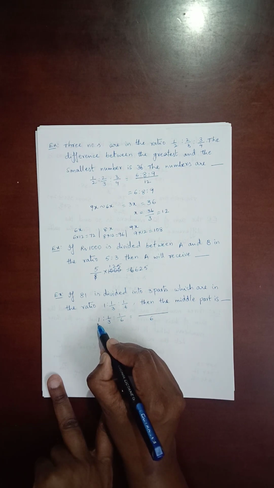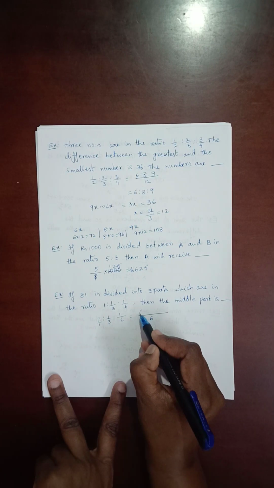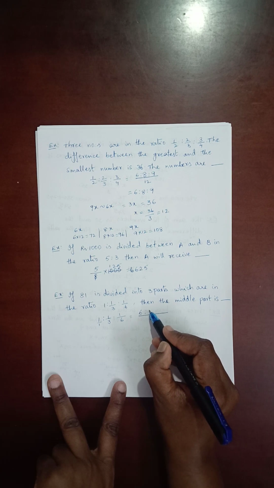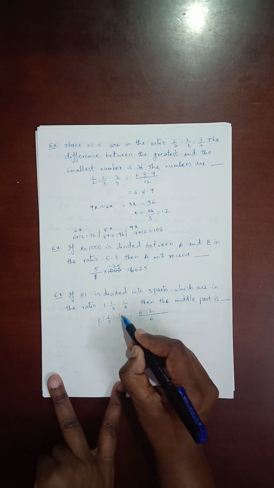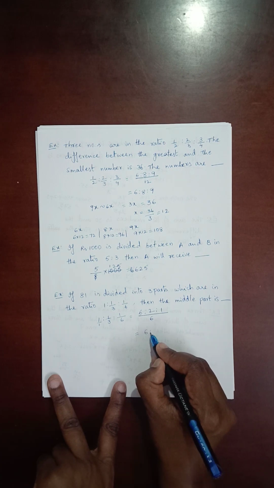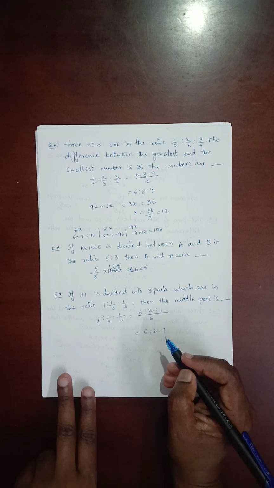So for 1, 1 is going 6 times, 6 ones are 6. And 3, 2 times, so 2 ones are 2. 6, 1 time, 1 one is 1. So what is the actual ratio? 6 is to 2 is to 1. This is the actual ratio.